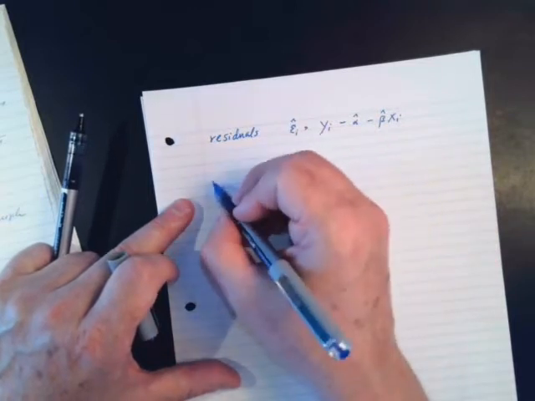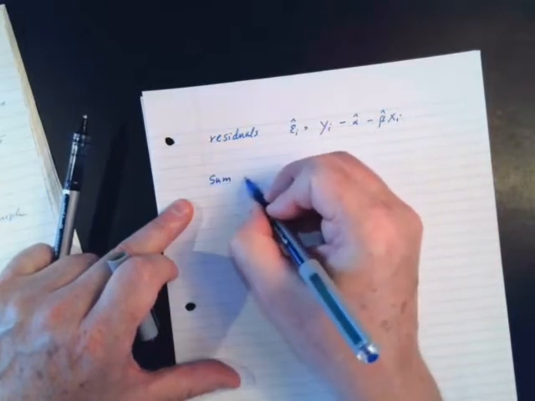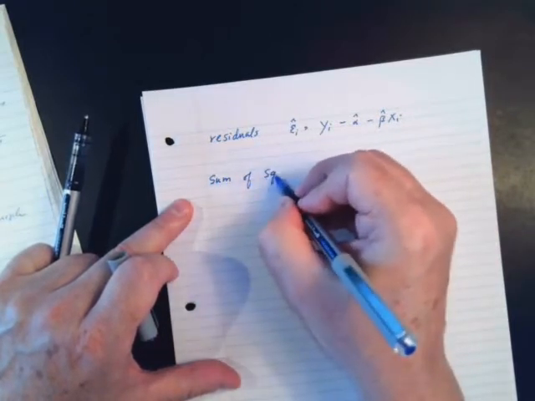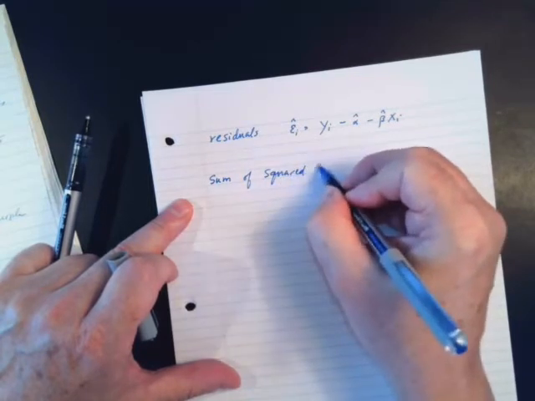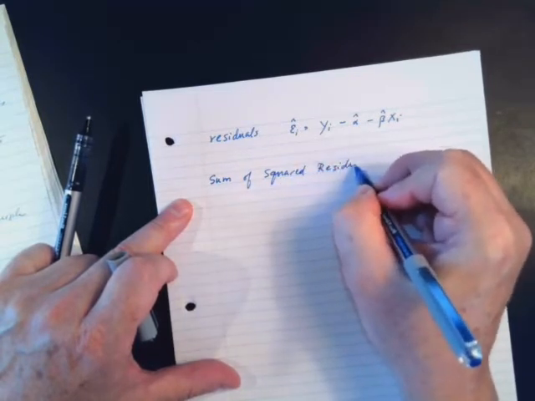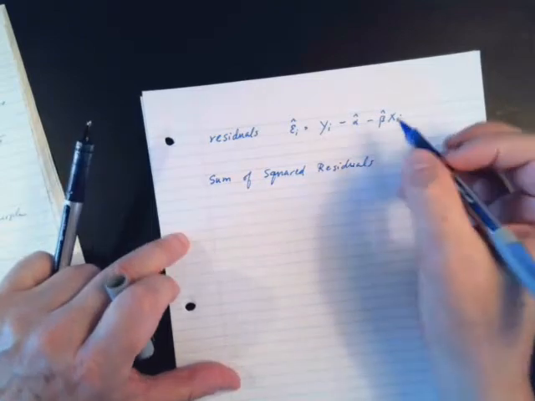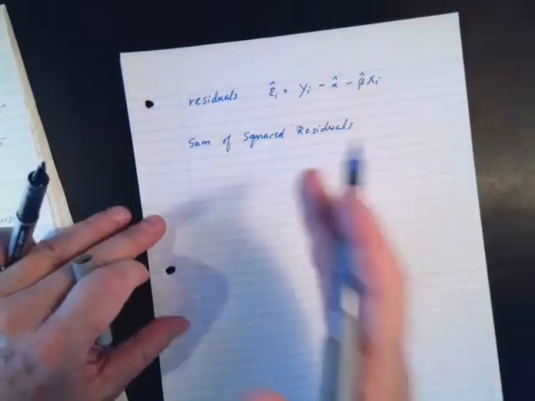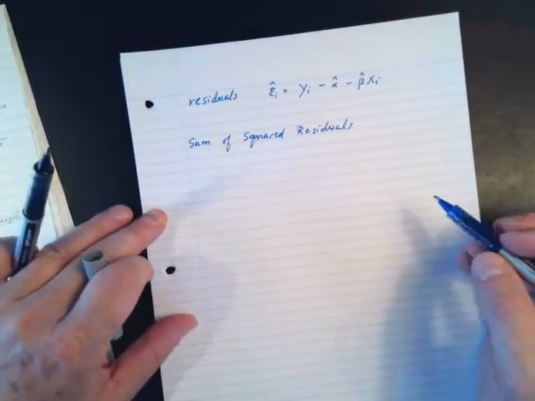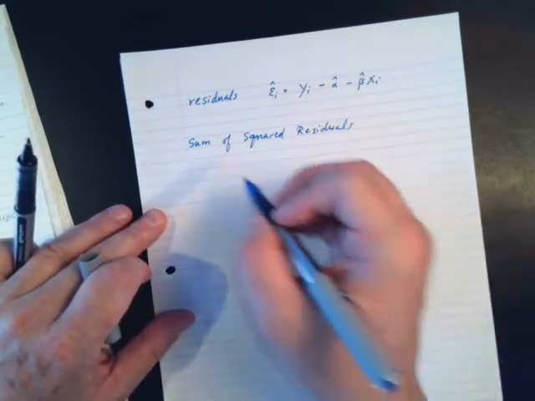Well, suppose I take the sum of the squared residuals. Why would I do that? Well, remember when I talked in the beginning lecture about choosing the best value of the mean, and we defined the best as the one that had the smallest sum of squared residuals between the mean and the observations. So we're going to do exactly the same thing here.